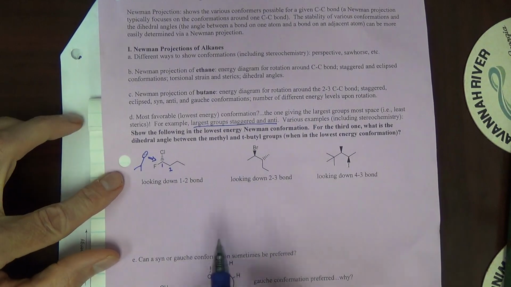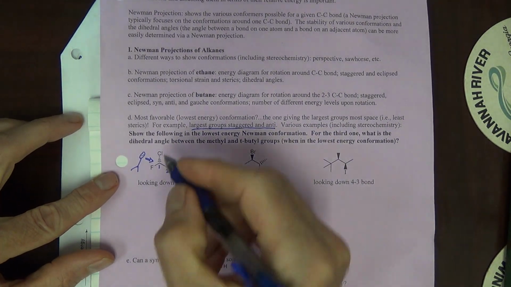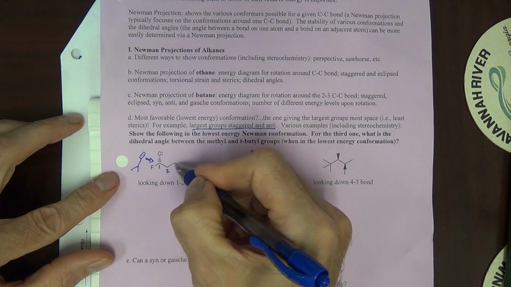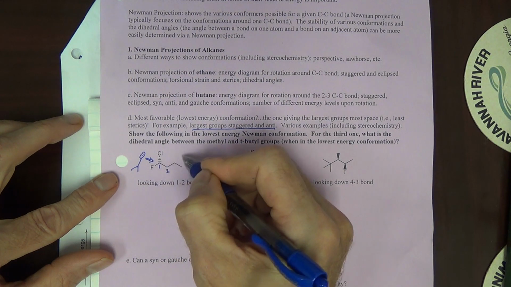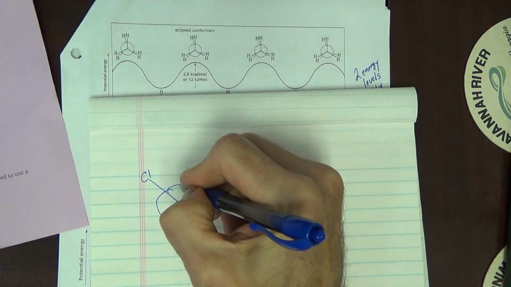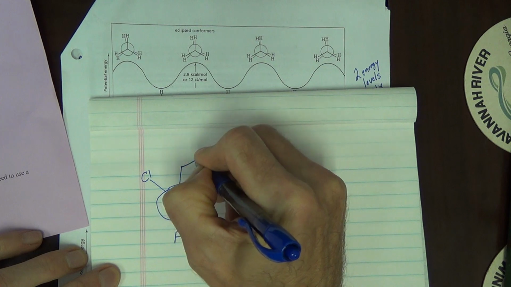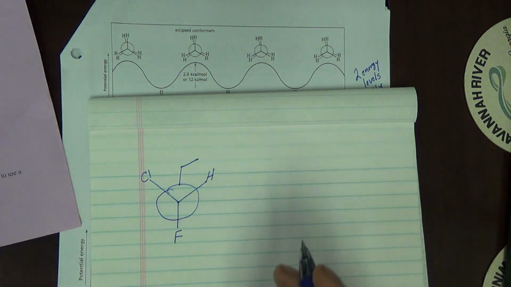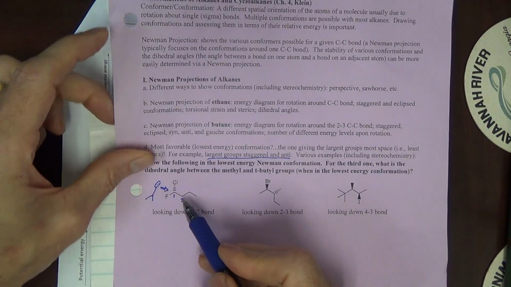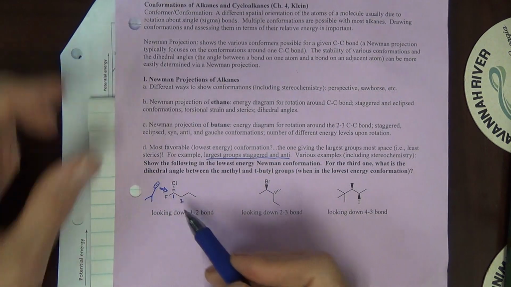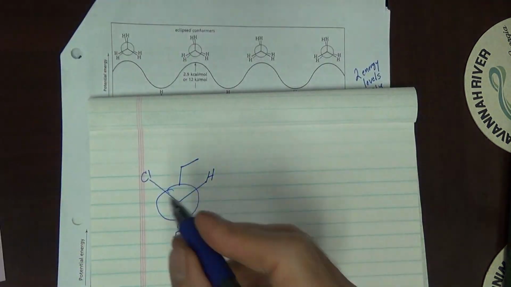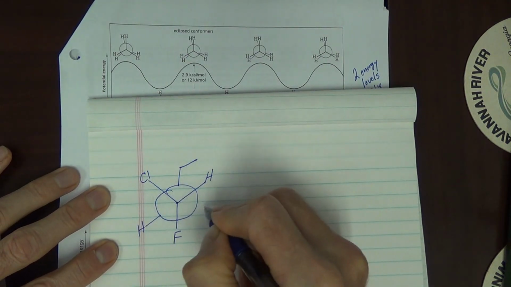Now we can look at the back. Coming off of carbon 2 is this ethyl group going straight up in the plane. The other 2 atoms on that carbon are H's. Well, that's easy. You can put an H on each side.